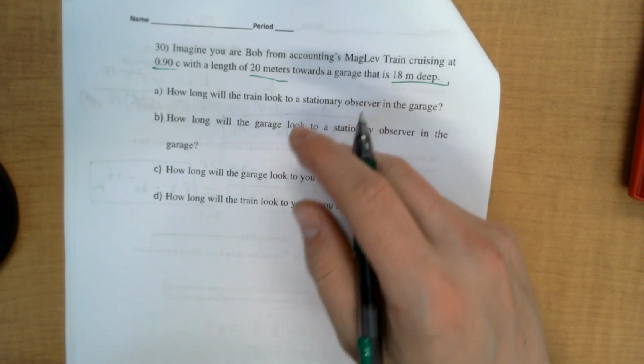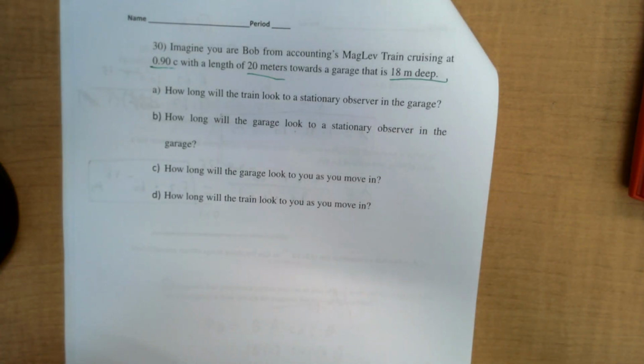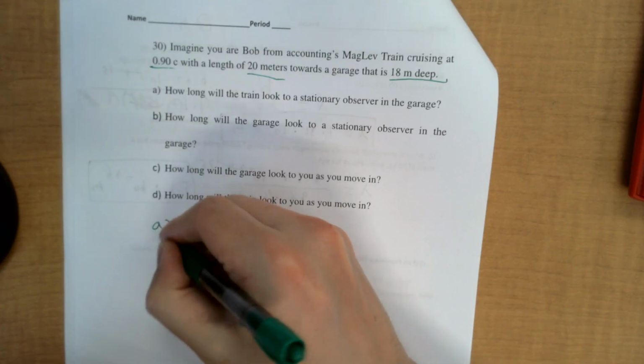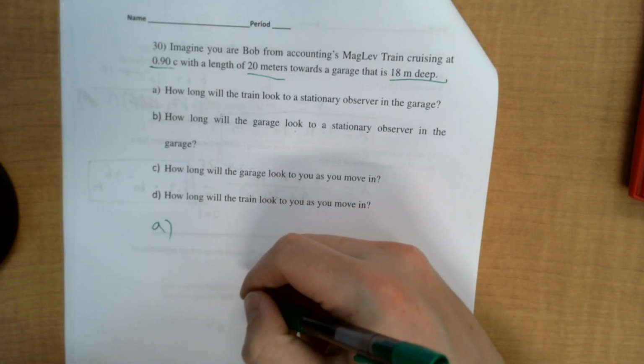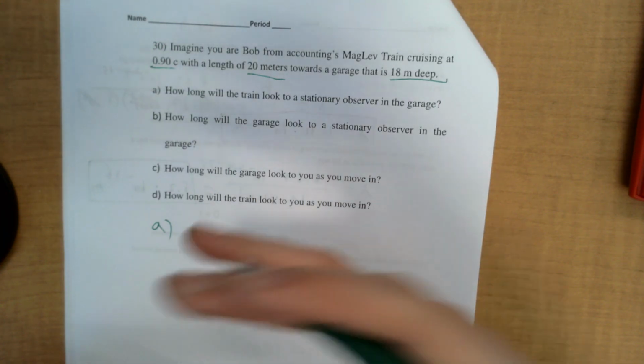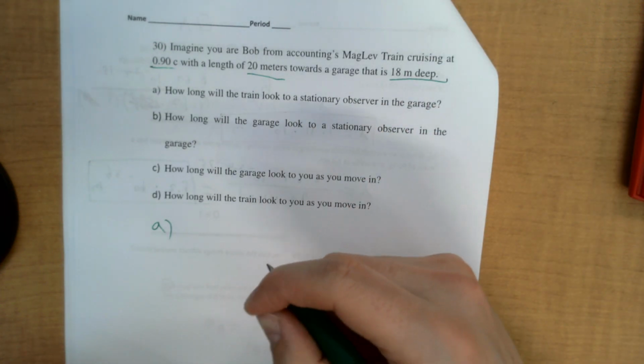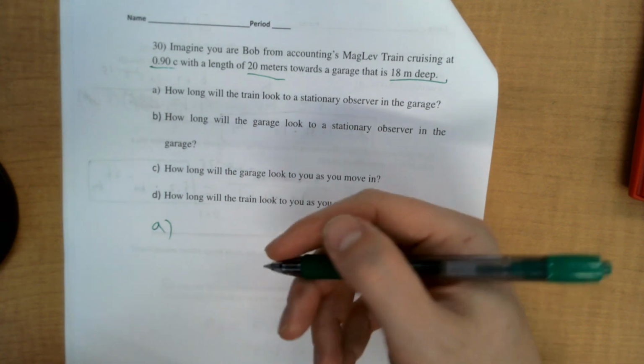Now, these questions are all going to be about your frame of reference. Make sure you're thinking about who is observing the thing, because that will affect your answers. So for part A, which I'm going to have green, how long will the train look to a stationary observer? If they're stationary and they're observing it, they're not moving. The train's moving, though, and it's moving very fast. So it's going to look length contracted.